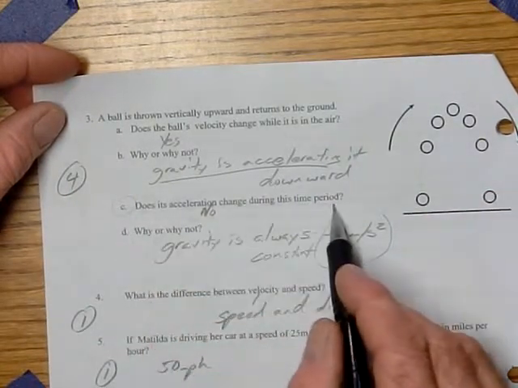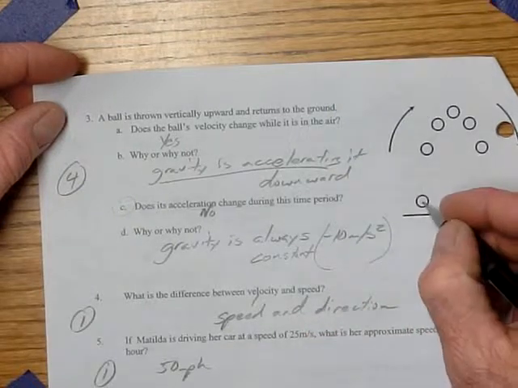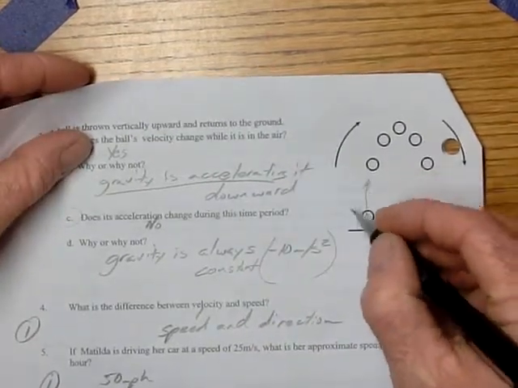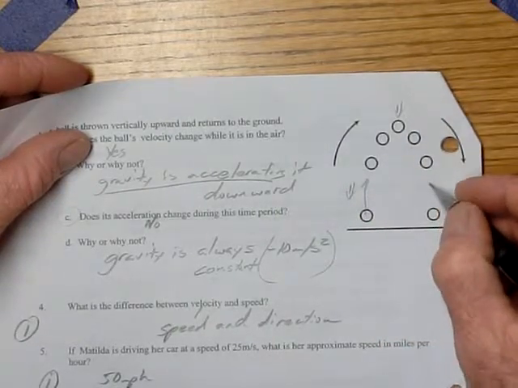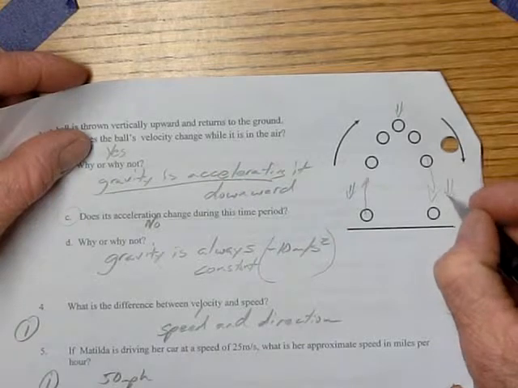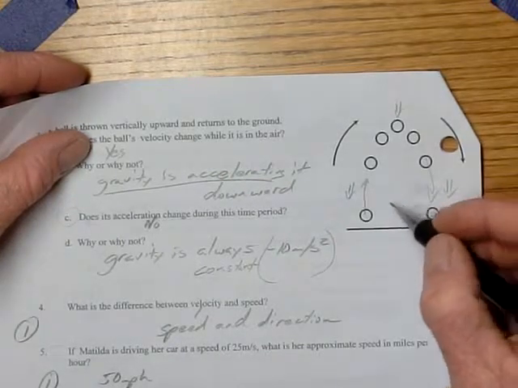Does the acceleration change? No. So like I was saying just a second ago, when it's going up, the acceleration is down. When it's at the top, the acceleration is down. When it's coming down, the acceleration is down. The acceleration doesn't change the whole time.